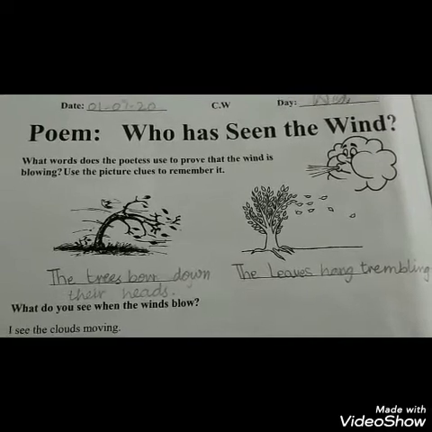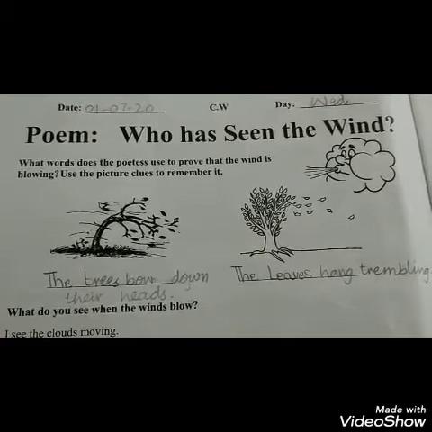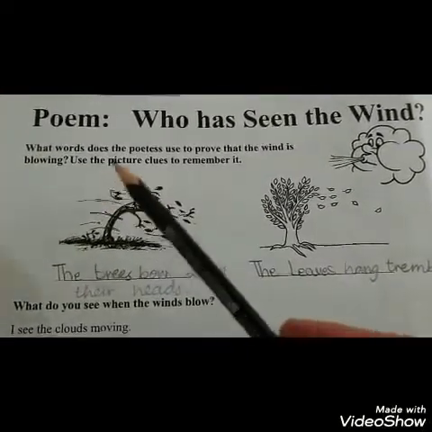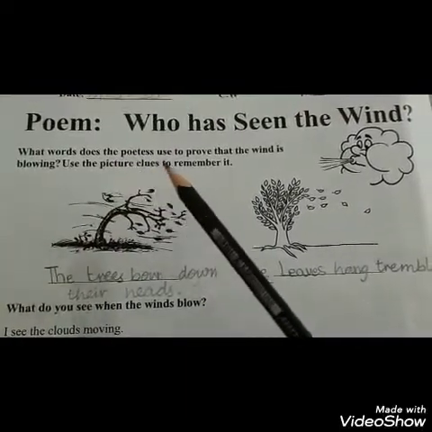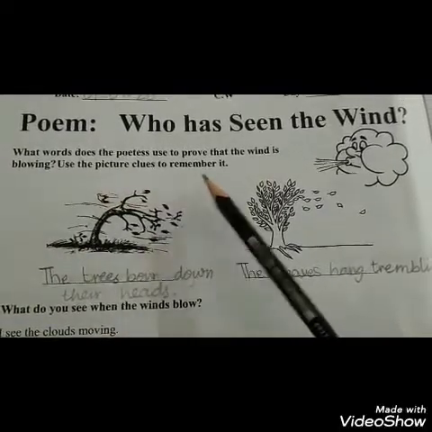Okay students, after reading the poem Who Has Seen the Wind, let's come to the workbook exercise. Open up your workbook page number 12 and 13 and mention date and day at the top of the page. Here's question 1. What words does the poetess use to prove that the wind is blowing? Use the picture clues to remember it.